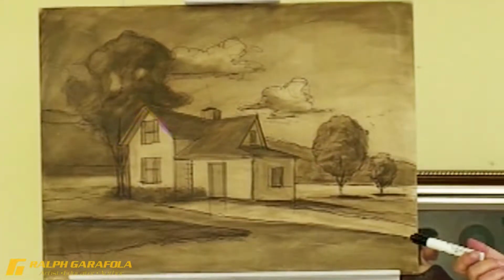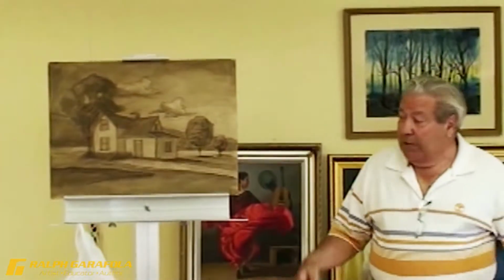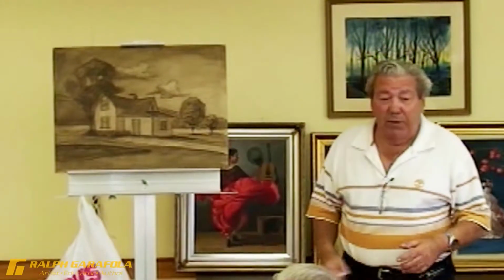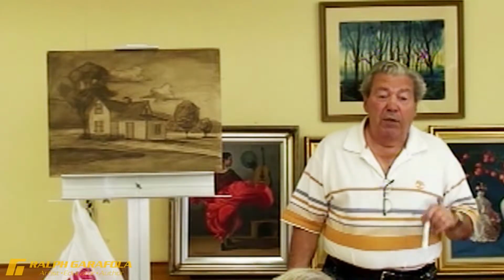Okay? This first one is going to be a nice Florida sunny day. Here's a house with some trees, some grass, and a sky, and it's going to be any Florida sunny day. And what happens if you know the values, you can paint whatever you're going to paint indoors. You don't have to go outside. If you know the values, you can do all studio paintings indoors.